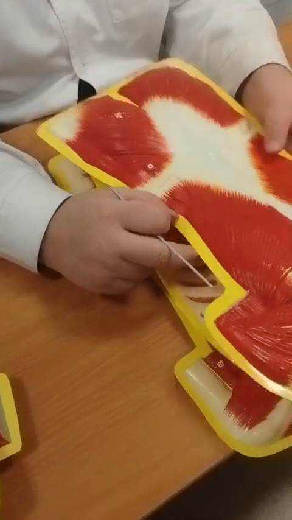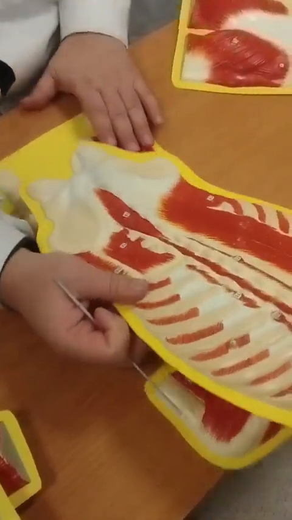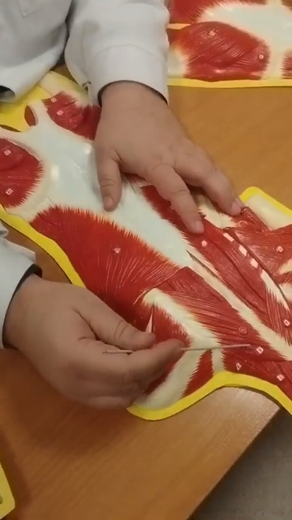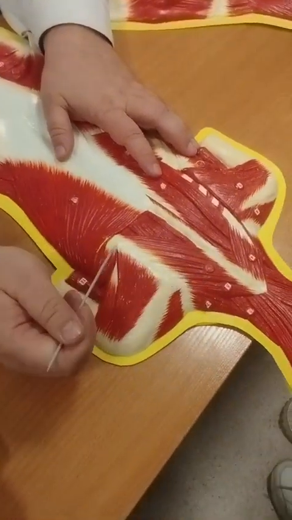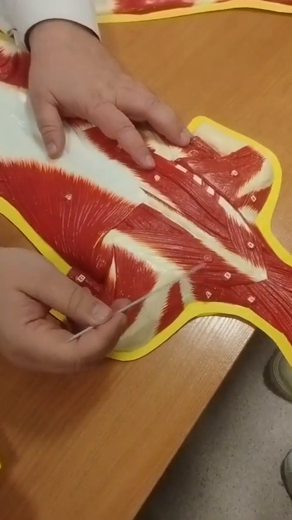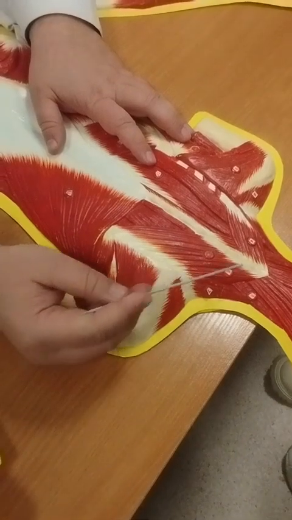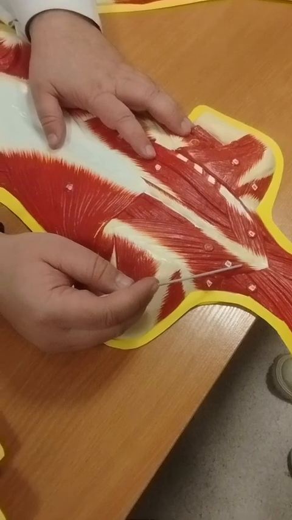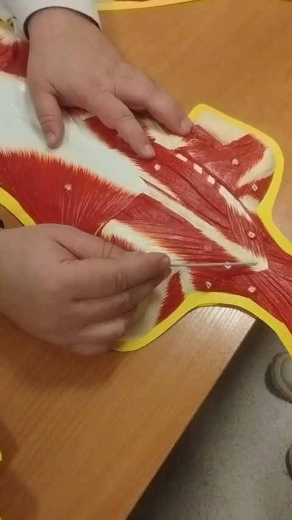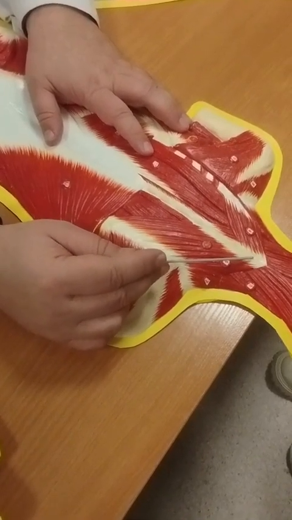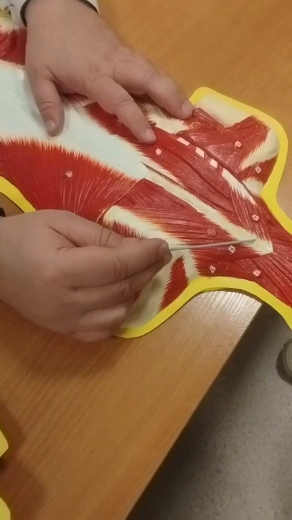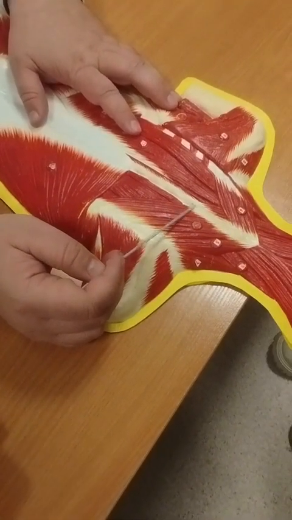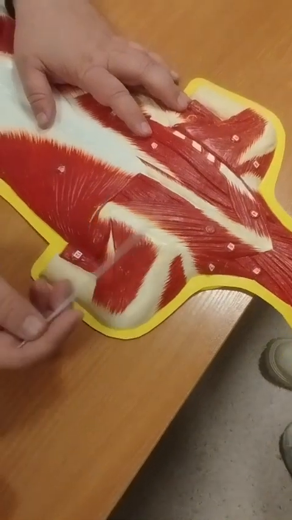Next, the middle layer of superficial muscles, that is lesser and greater rhomboid muscles, musculus rhomboideus minor and major. Both of them start from spinal processes. Lesser rhomboid muscle starts from spinal processes of lower 2 cervical vertebrae, and greater rhomboid muscle starts from upper 4 thoracic vertebrae, from spinal processes.